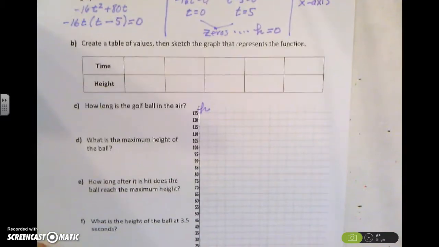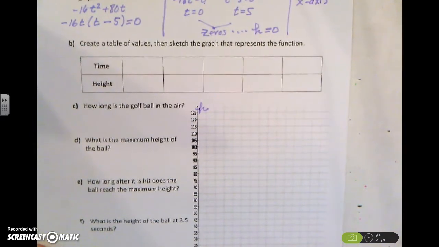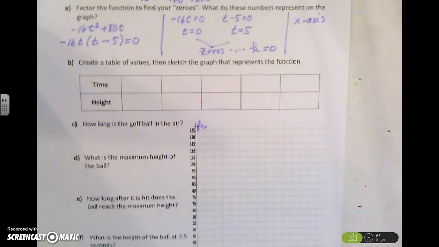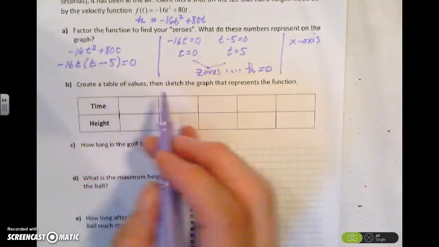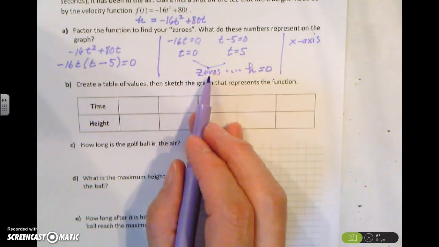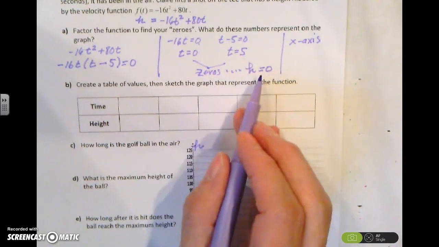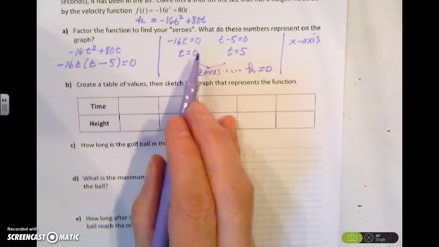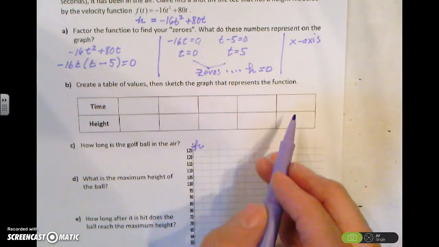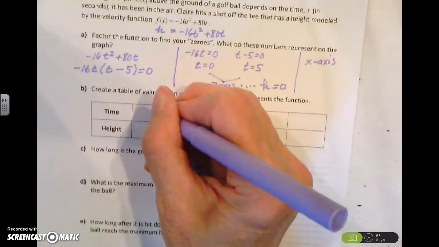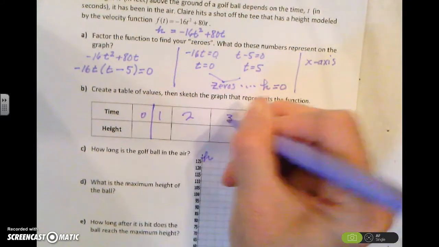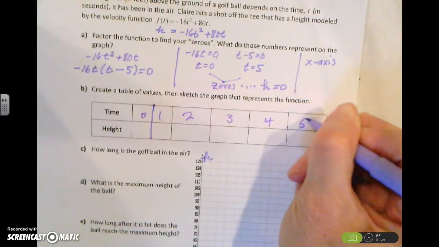All right, so B, I want to create a table of values and sketch the graph that represents the function. Well, if you think about it, we've just said that our graph is on the x-axis at these 2 points, 0 and 5. So we want the numbers in between 0 and 5. So I don't think I have enough spots here. I'm going to put 0, 1, 2, 3, 4, and 5 here.